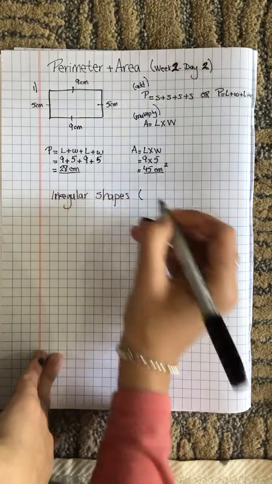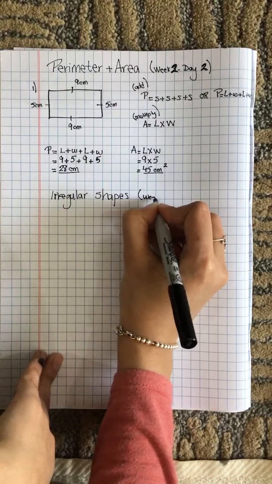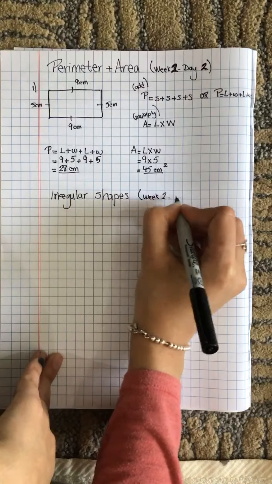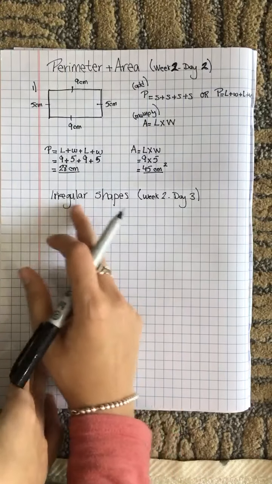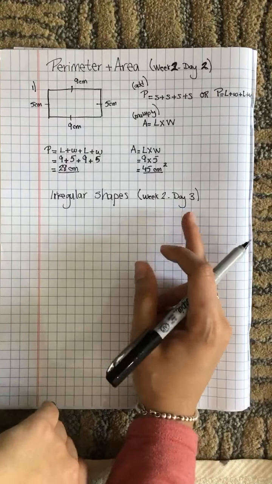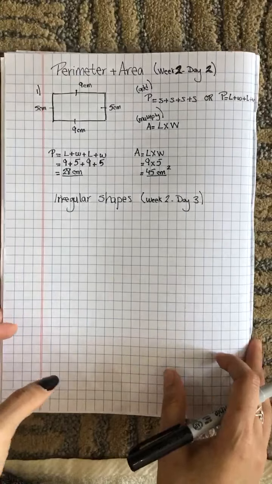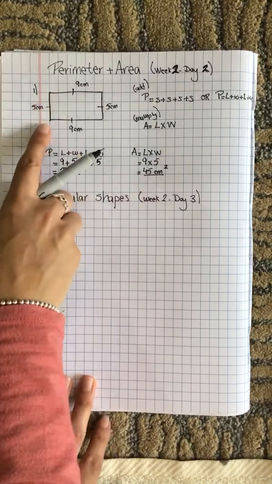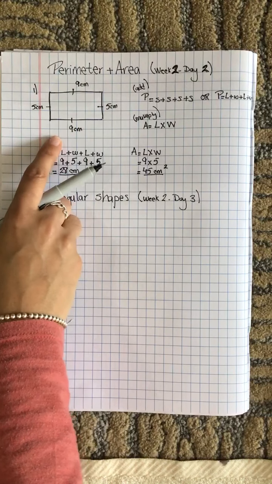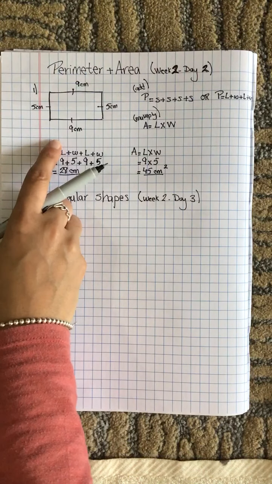And just for your reference, it was week 2, day 3. So in case you're wondering which video that was, it was week 2, day 3, and it was irregular shapes. We're still calculating perimeter and area, but they weren't these easy shapes. Because I'm confident that 99% of us can do this.